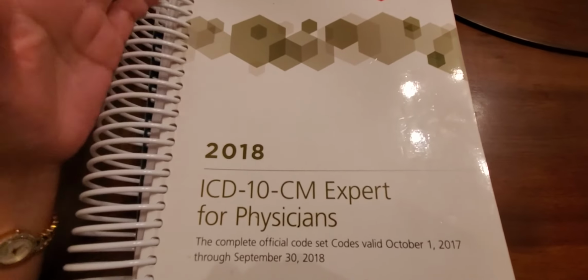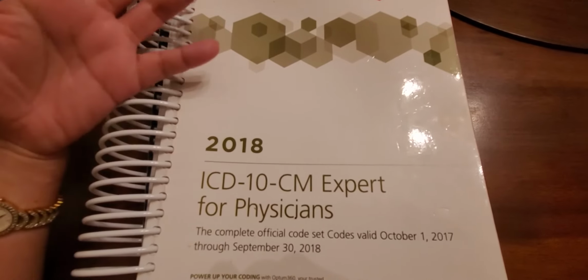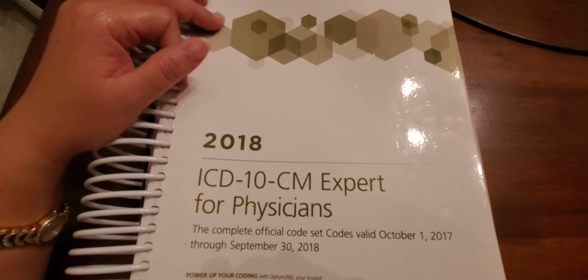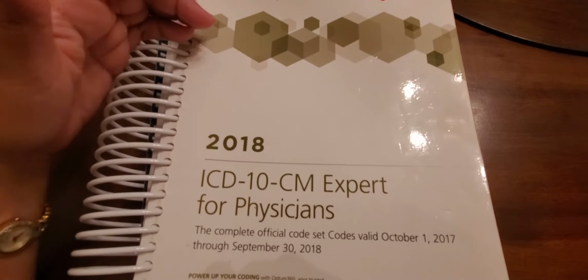So hopefully this helped you guys to learn and know what I was talking about when I was talking about the long-term use codes. But yes, that's how you find your pharmacology codes. It's going to go under long-term use. So here we go.